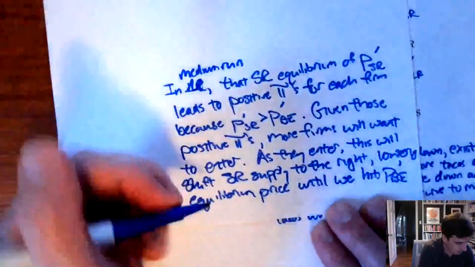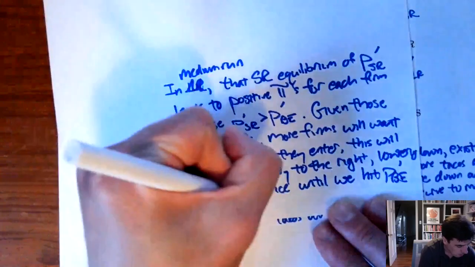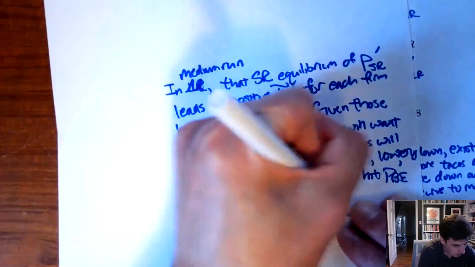Until we hit PBE prime and profits equal 0, so firms stop entering.